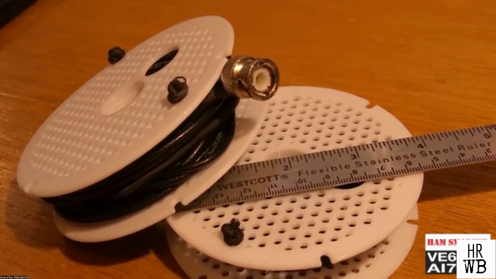And I use RG174 because it's nice and lightweight, and I can throw it in my bag and it doesn't weigh everything down. Yes, I pay a higher price for loss. I get it. And that's fine. That's a choice I'm consciously making. But I couldn't find a spool.